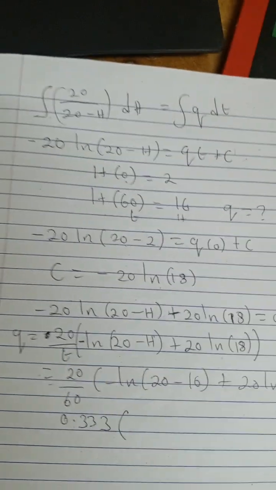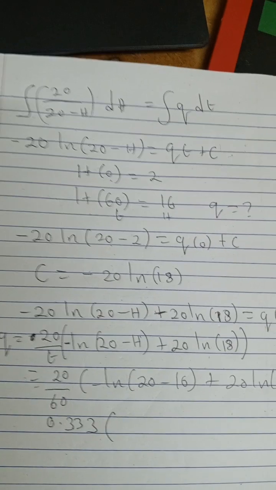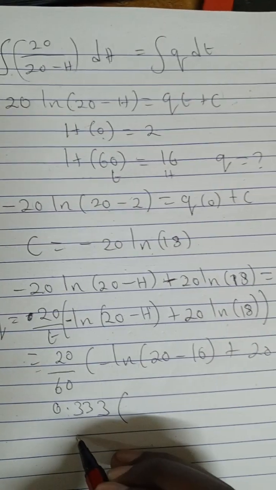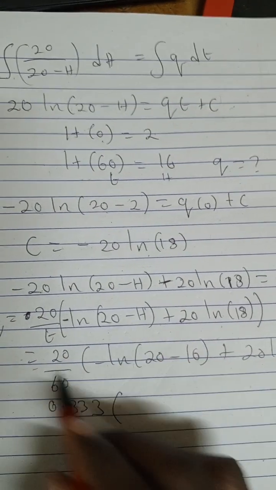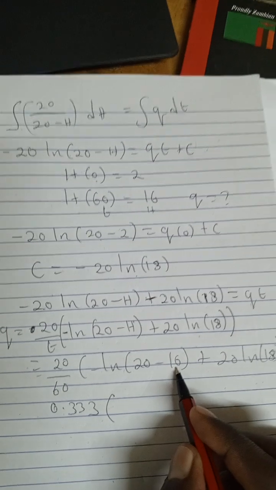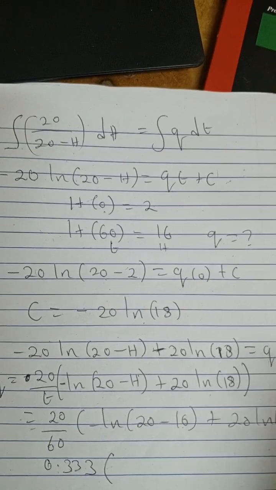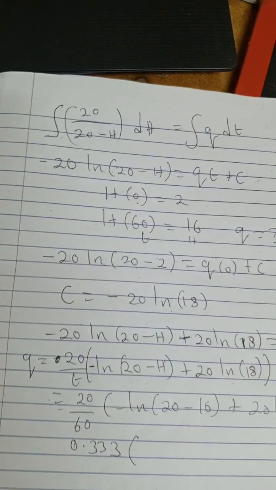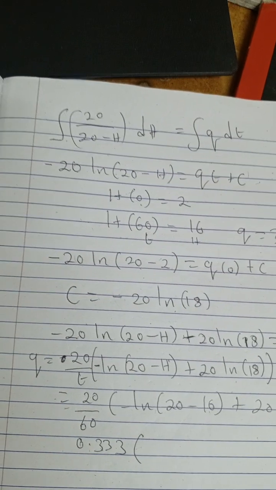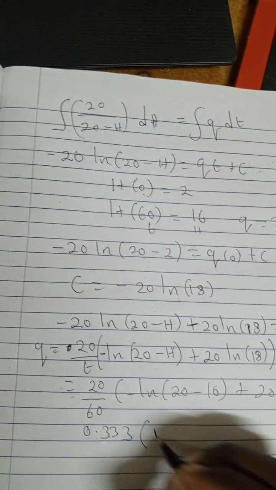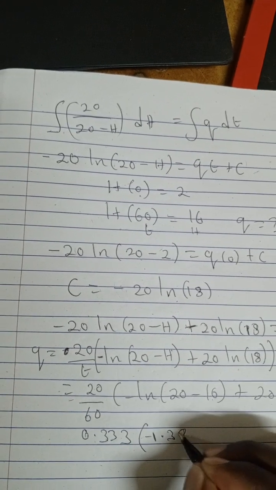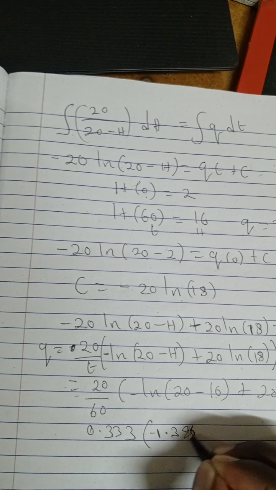We're multiplying it with 0.333. For the whole of this part, let's multiply everything. First, the natural log of 4 is going to give us negative 1.386.